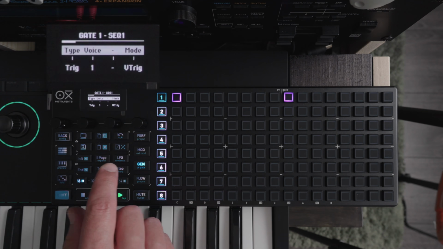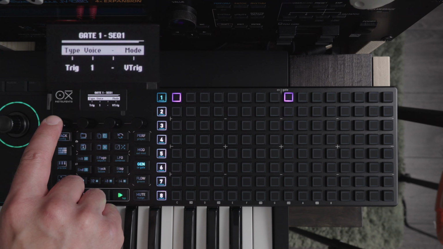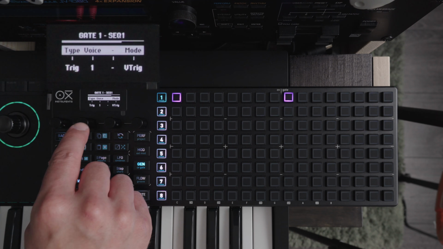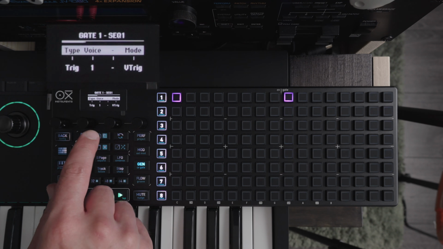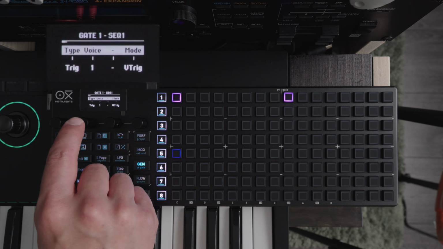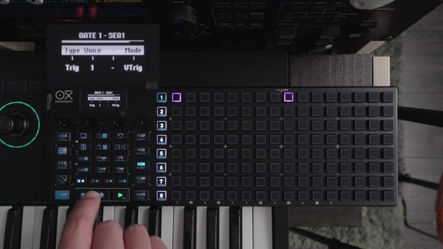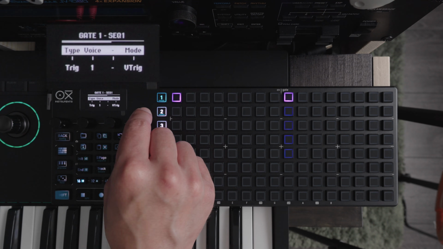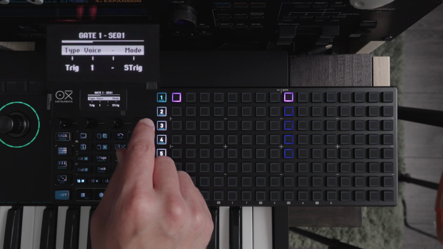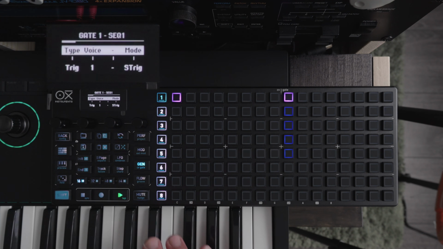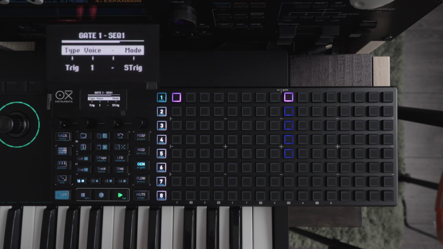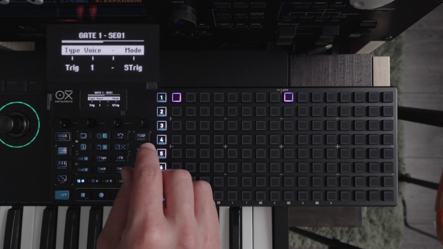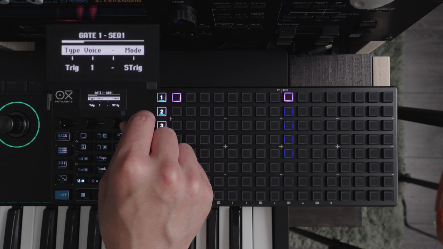Okay, now for your basic trigger gate setting here, or type, you have your voice setting again. So if you want to trigger a certain voice, you can choose that here in a polyphonic sequencer. And you can choose your mode, so V trig or S trig. S trig is basically the reverse of V trig, which is used by some gear out there, but more usual in Eurorack is V trig.